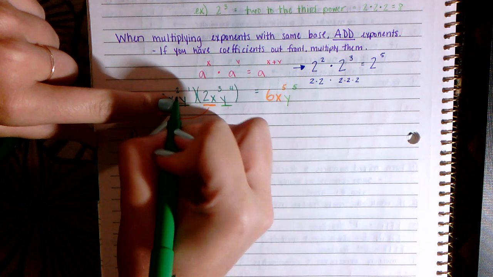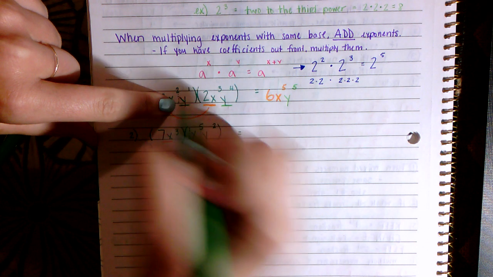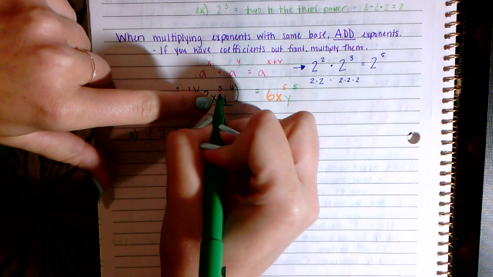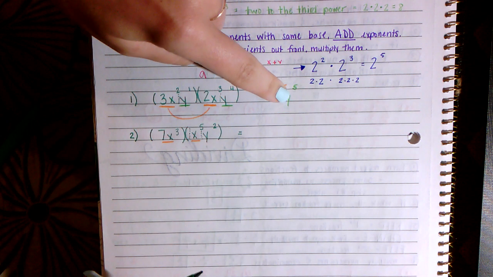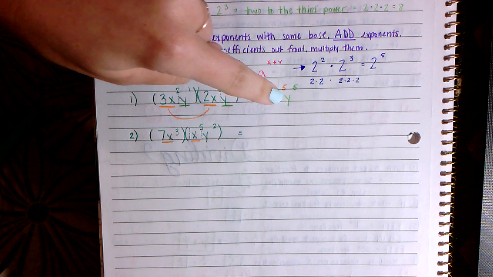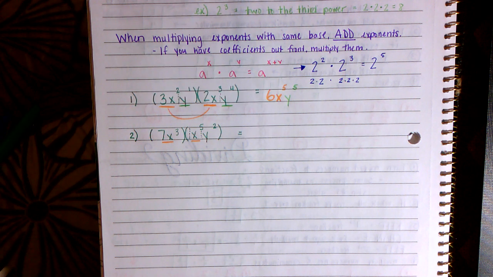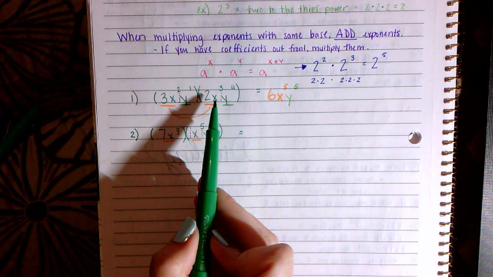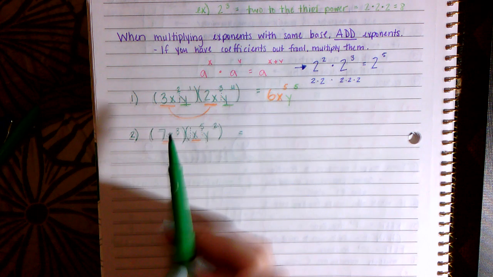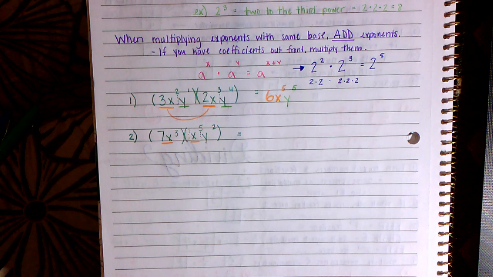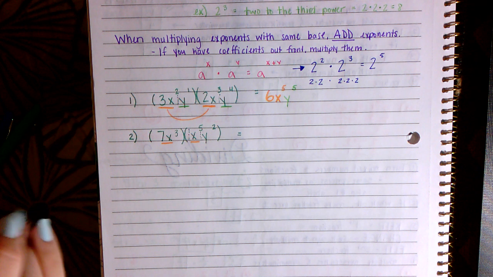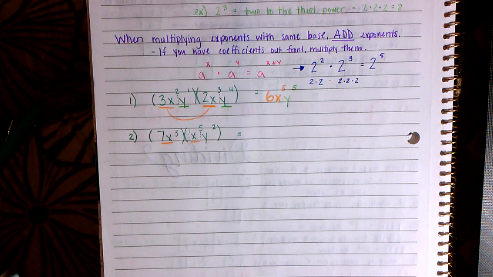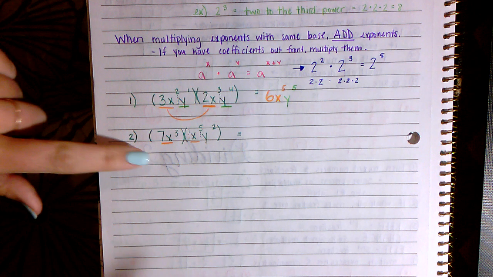Same thing here. There was an imaginary 1 right here. 1y to the 1st times 1y to the 4th. Well, 1 times 1 is still just 1. There's no need to write it. We can clearly see that there's 1y here. So a lot of times you're not going to see a 1 ever really represented. And even if you have no exponent, you could put an exponent of 1 there because, again, it's not going to change the value. And I'll show you an example of that in a second.